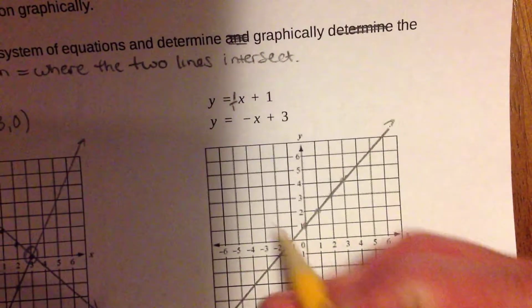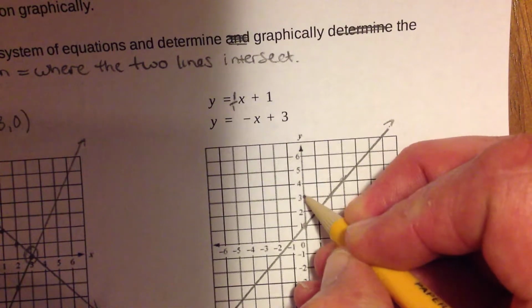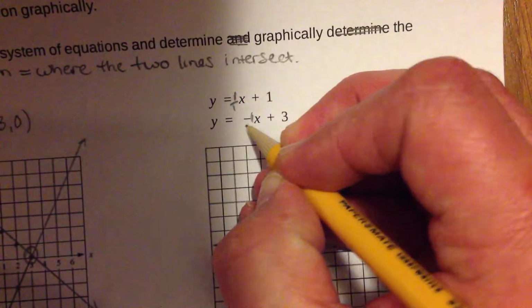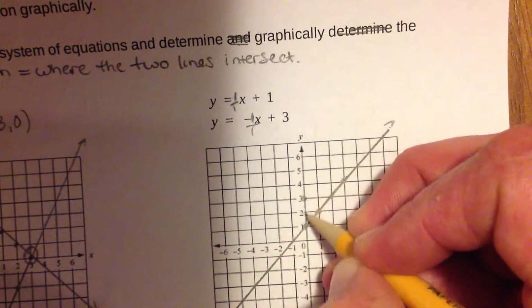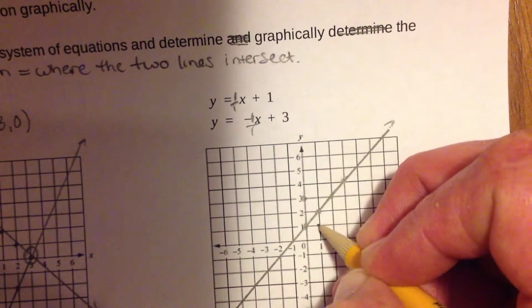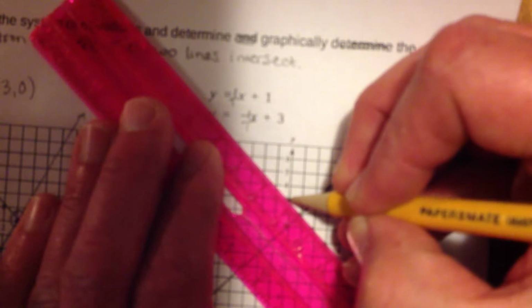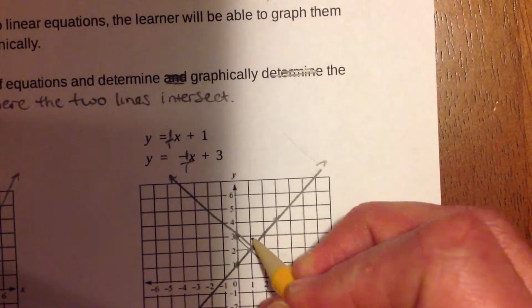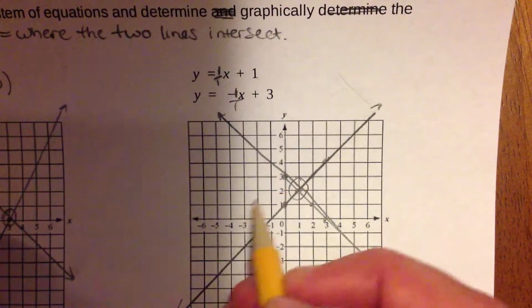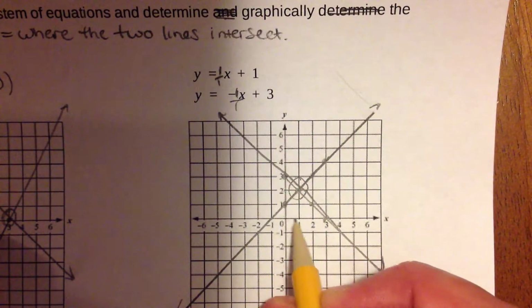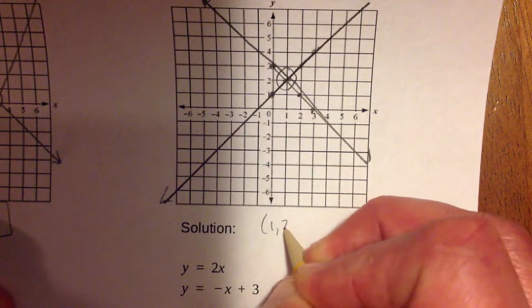And the next line is the opposite of x plus 3. So we're going to start at 3. And we're going to sneaky -1 over 1, down 1 to the right 1. Oop, we found our point of intersection here. Down 1 to the right 1, down 1 to the right 1. So right here is our solution. Oh, you can see my graphs aren't very accurate. So our solution is, how do I get to this point right here? Well, I go 1 up 2. So my solution is 1, 2.